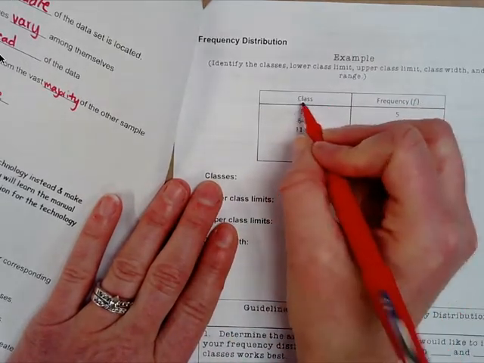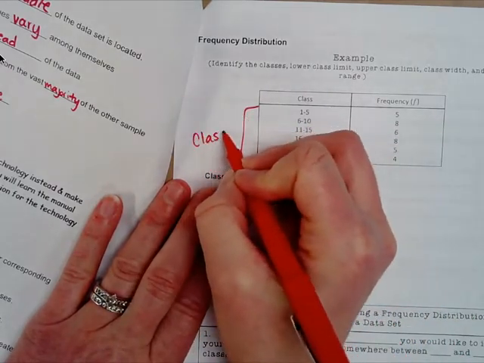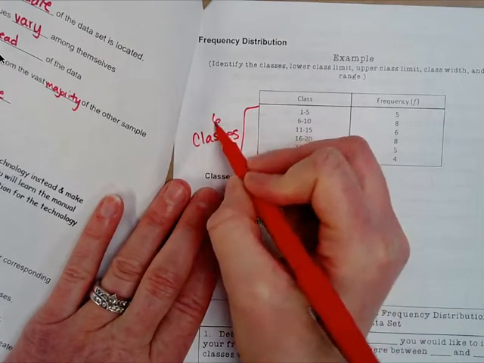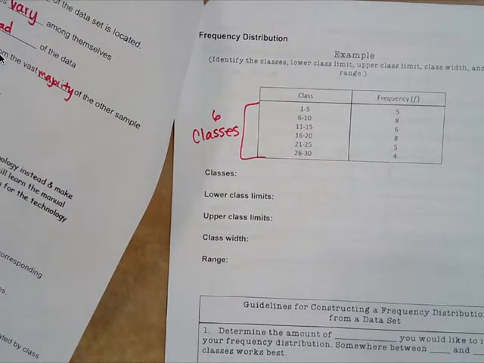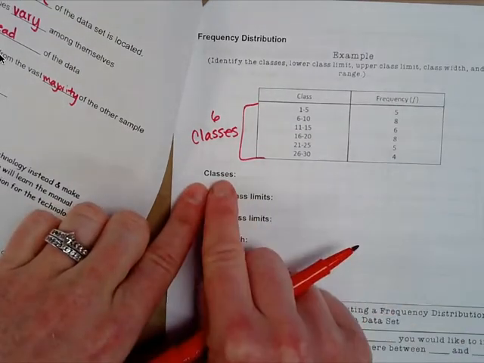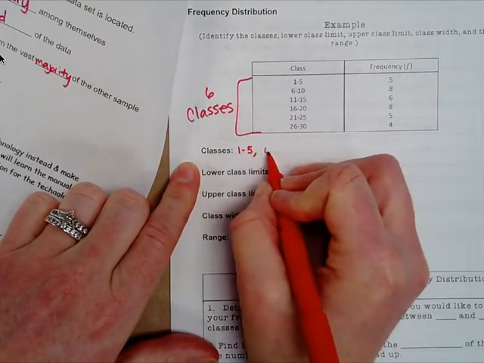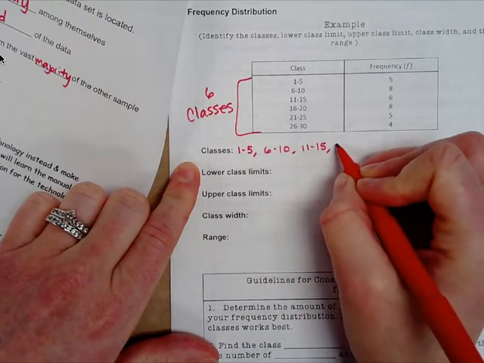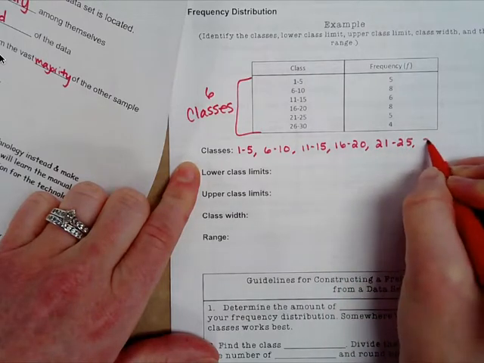So these are called your classes. So it says identify the classes. These are your classes. So we have 1, 2, 3, 4, 5, 6 classes. We need the lower class limit. Well, it gives us right here. What are the classes? Classes are 1 to 5, 6 to 10, 11 to 15, 16 to 20, 21 to 25, and 26 to 30.